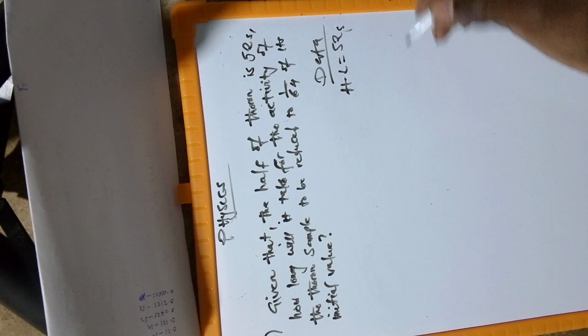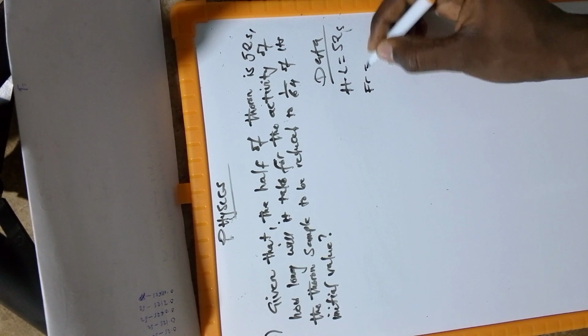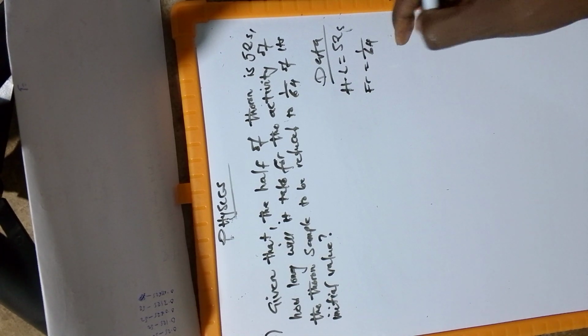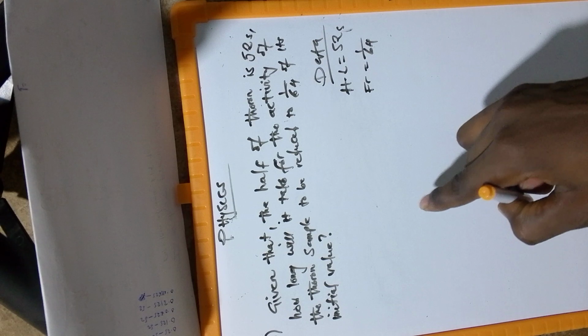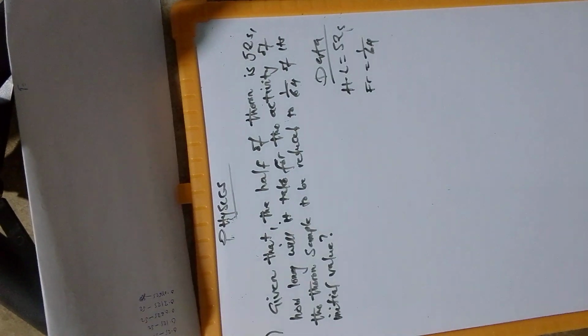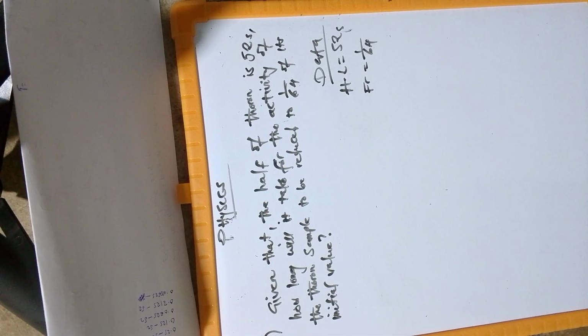And what else? We have the fraction. So the fraction, we have 1/64, which will convert into decimal numbers. So how long will it take to be reduced to that?